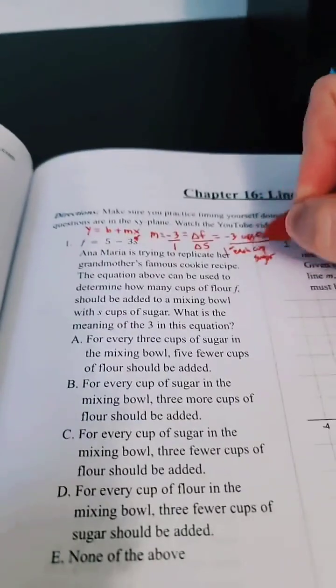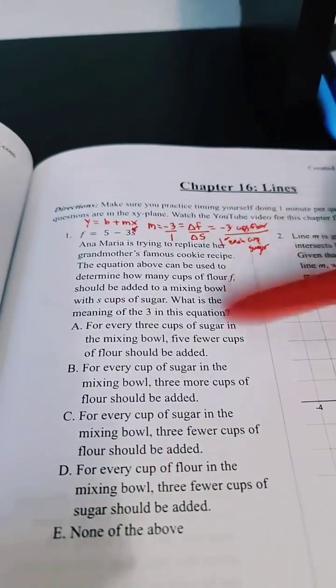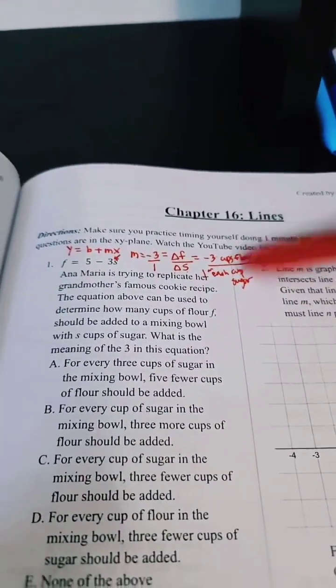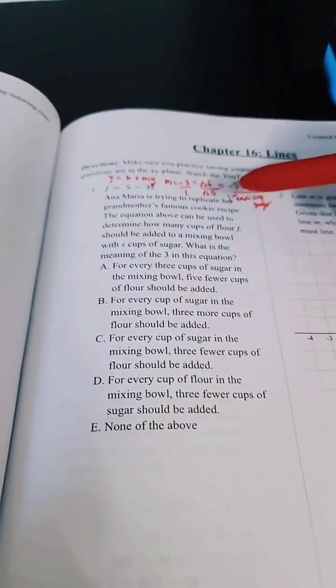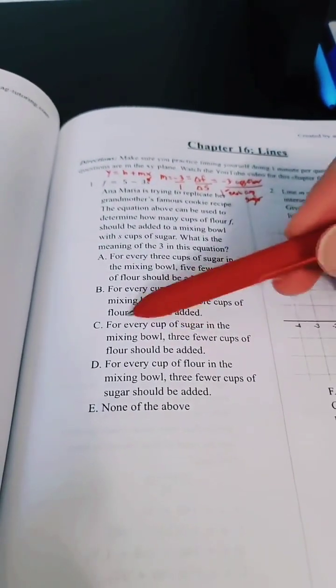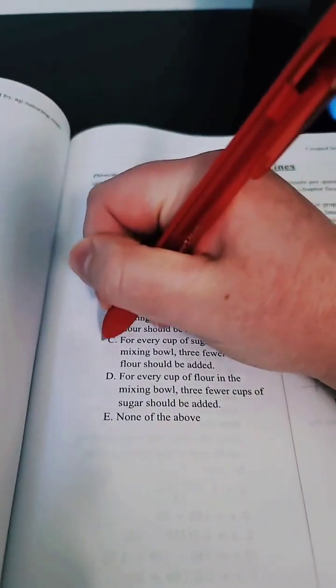So you can use that little trick of matching up units to figure out a lot of these linear equation problems where you have to interpret what certain numbers mean in that context. So let's look for 3 fewer cups of flour for every cup of sugar. So this one says that exactly. For every cup of sugar in the mixing bowl, 3 fewer cups of flour should be added. So that would be C.